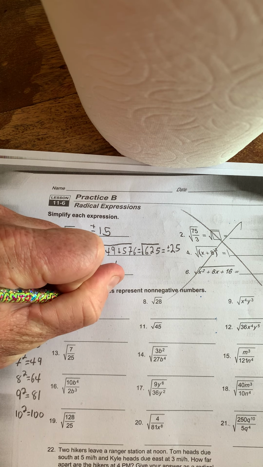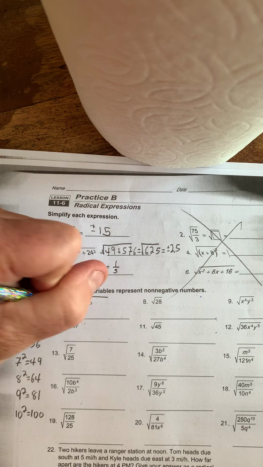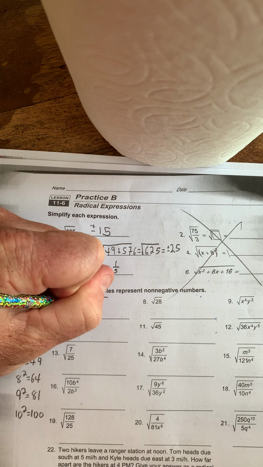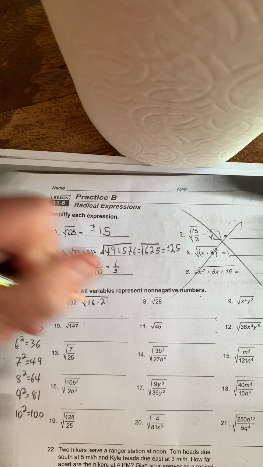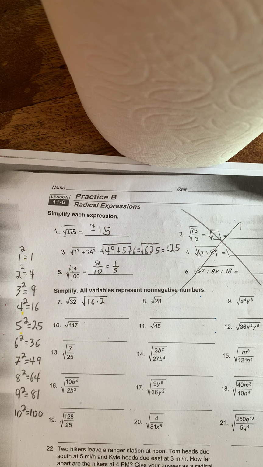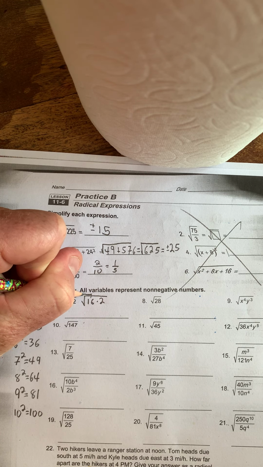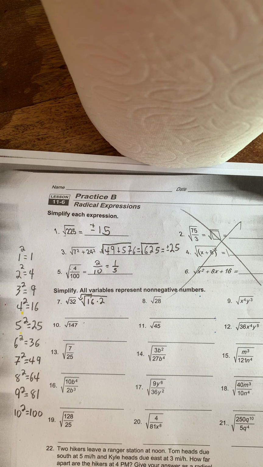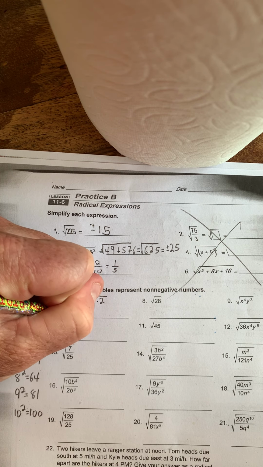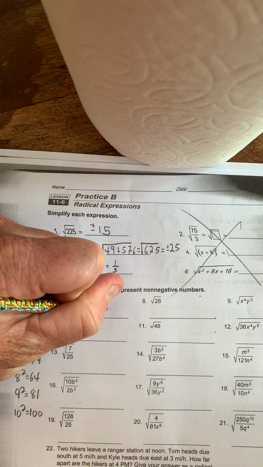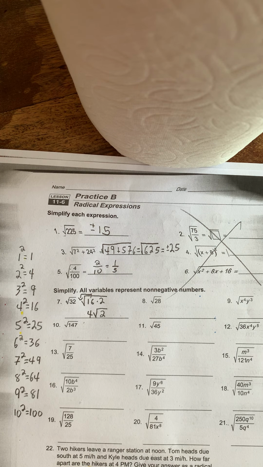I'm gonna go big radical, 16 times 2. And that's the tricky part, because some of you might have said, oh, I can use 4 as a perfect square, but you want to use the biggest possible one. 16 times 2 is 32. 16 is a perfect square. It breaks out of the radical. So our final answer is 4 root 2. So figure out the perfect square inside and then break it out as that perfect square.